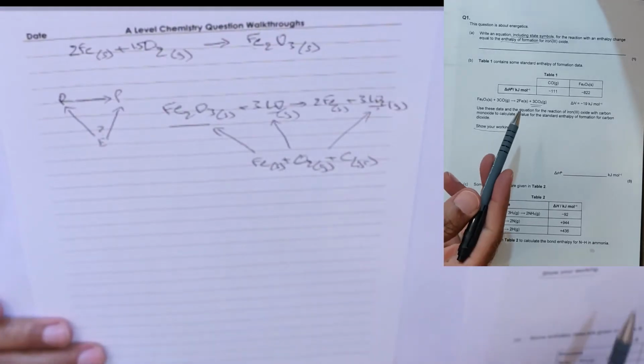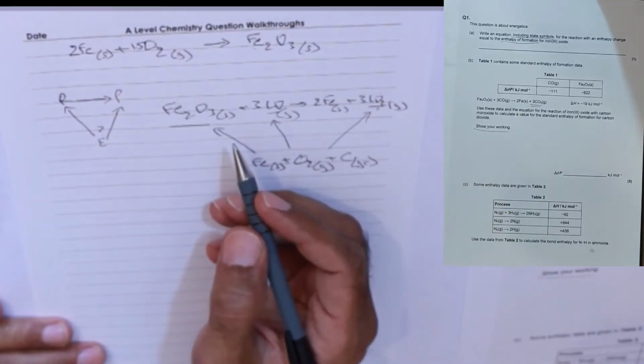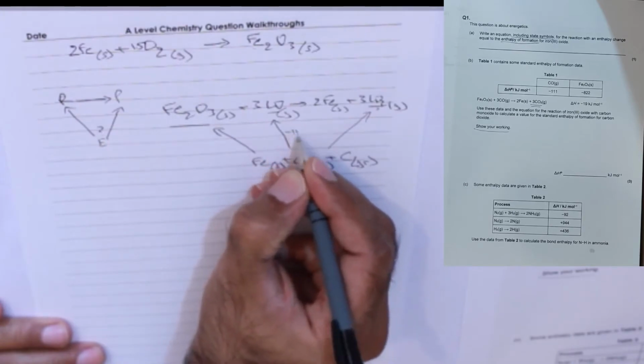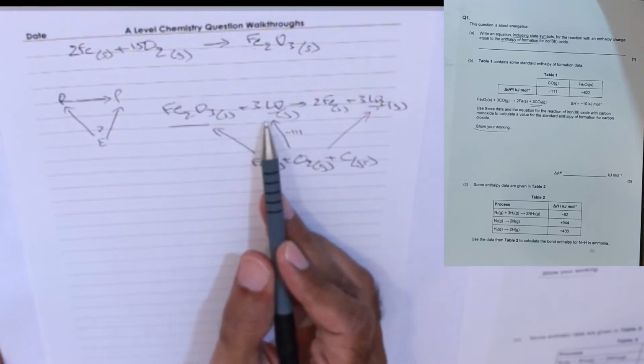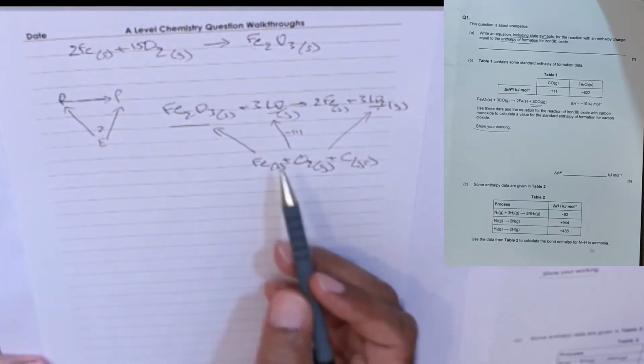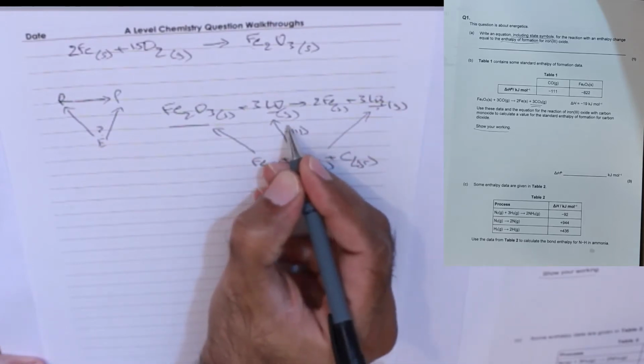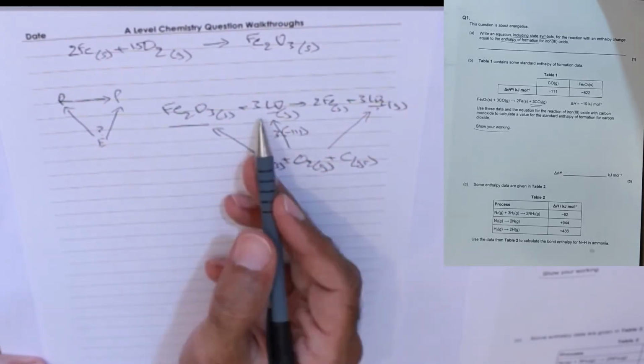All right, so enthalpy of formation of carbon monoxide is -111. So I'm going to write down -111. But again, this is where your knowledge of definitions comes in. In this energetics topic, you've got to sit down. There's no two ways about it. Sit down and memorize the definitions, either using revision cards or whatever software you want to use. Memorize the definitions, because enthalpy of formation of carbon monoxide means enthalpy of formation of 1 mole. But here I'm making 3 moles. What that means is that I need to multiply this by 3, because I'm making 3 moles here.